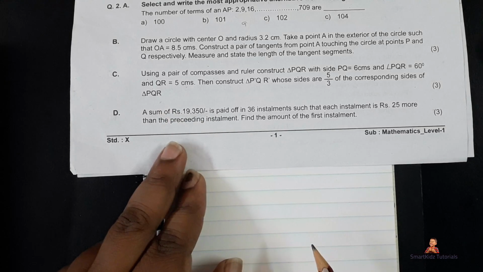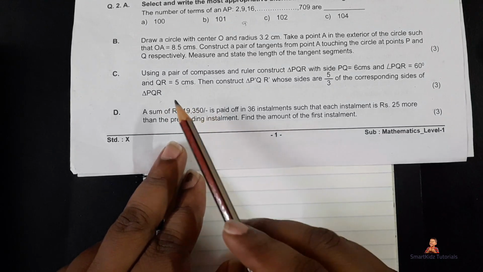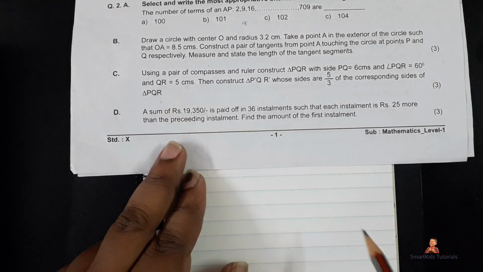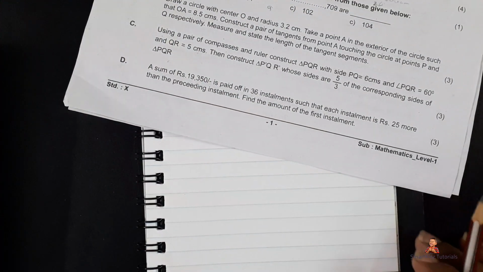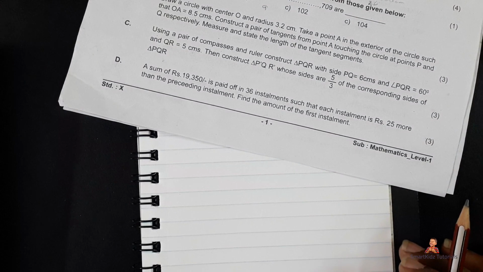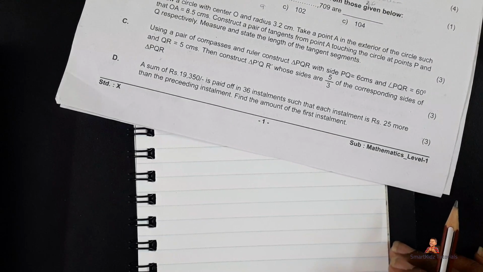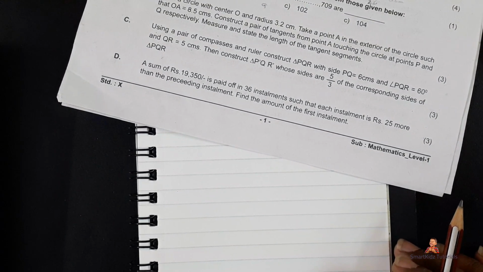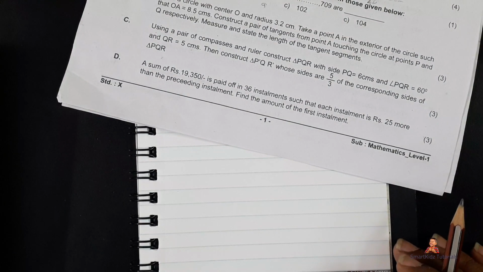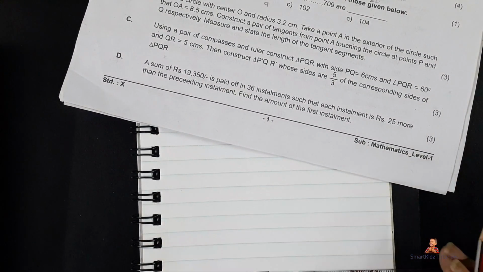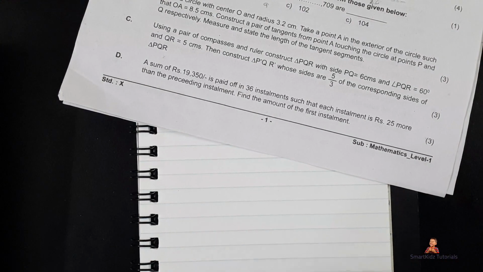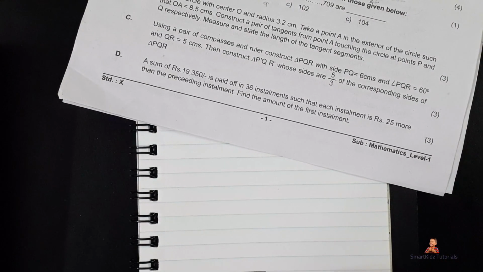Okay. So first we'll draw this QR, which is 5 centimeters. I'll draw this over here. So that's 5 centimeters. Mark this as Q and R.